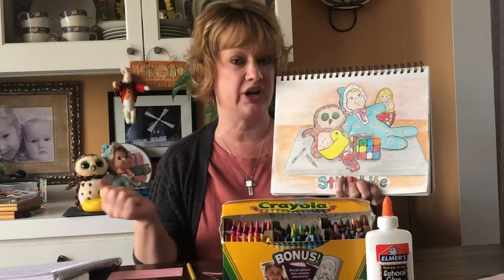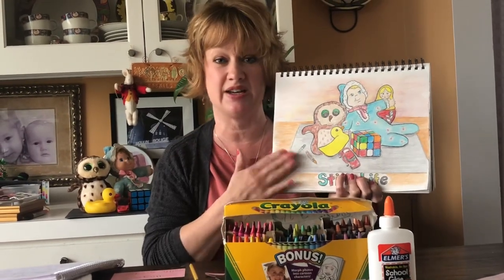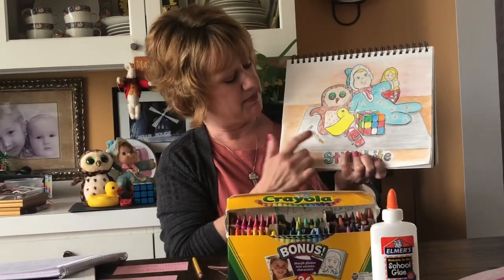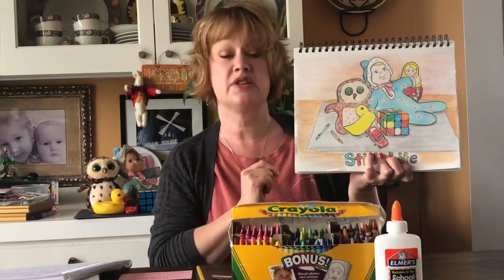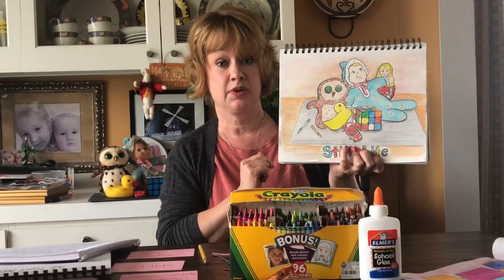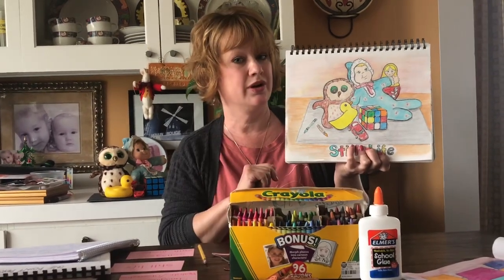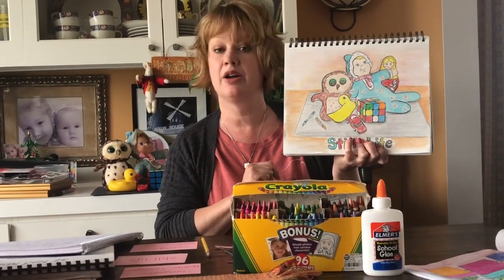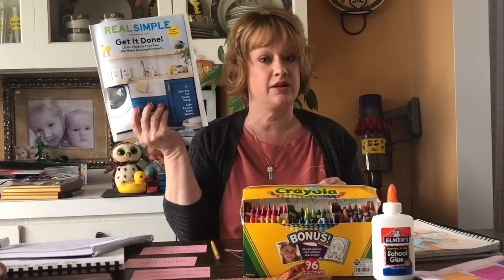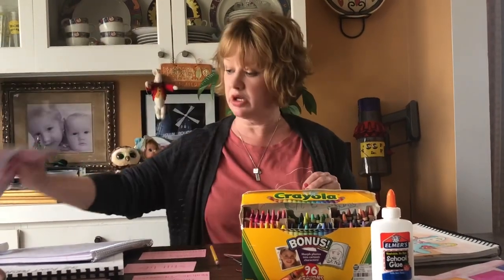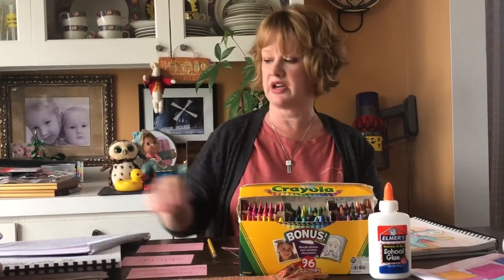Find a few fun objects, it could be toys like I did, or other objects, and make a still life drawing of it. A still life doesn't always have to be a drawing. It could be a painting, or here's something fun to try, a collage. If you have some magazines at home, or maybe some catalogs that came in the mail, look through and see if you can find some objects you could cut out.